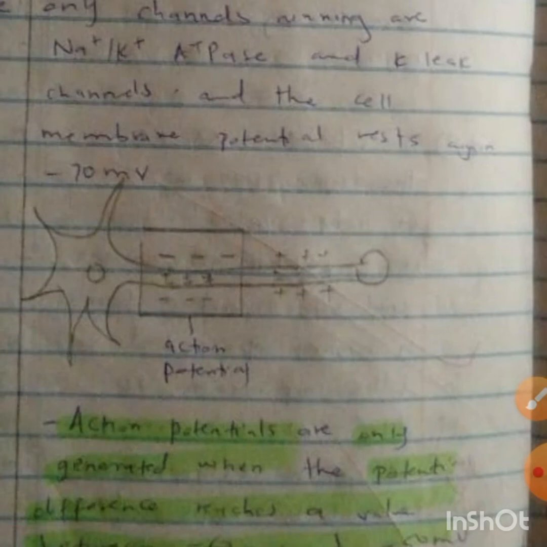If it reaches the threshold potential, then we can generate the action potential. The impulse is generated. We don't use the word impulses here, we're going to use action potential. If it is less than that, less than negative 60, let's say it is at negative 65 or negative 70, which is the resting potential, there will be no action potential happening.